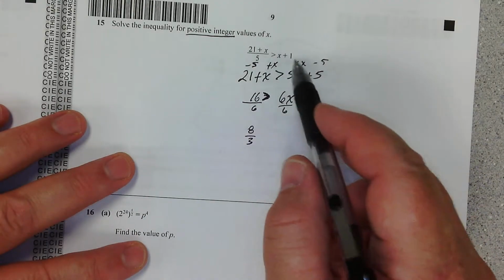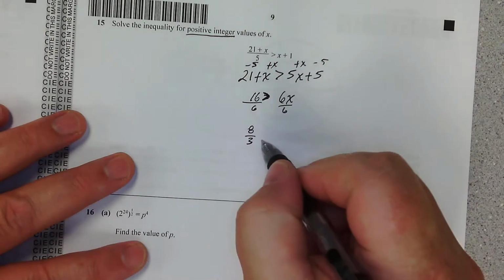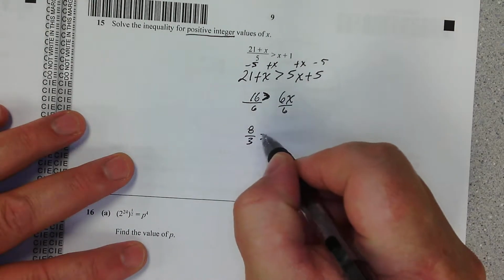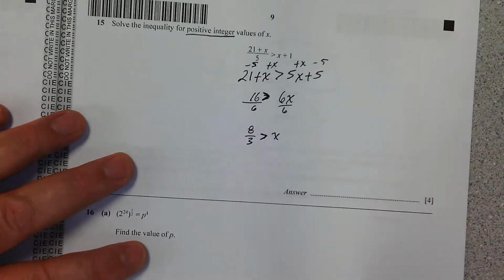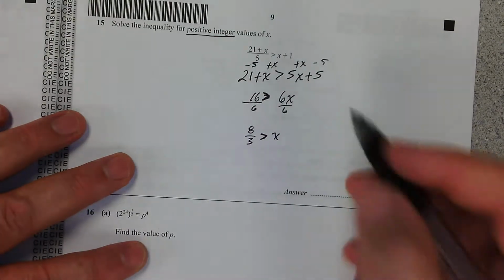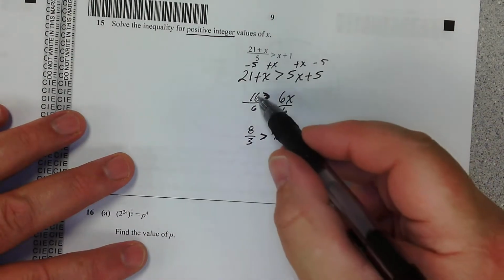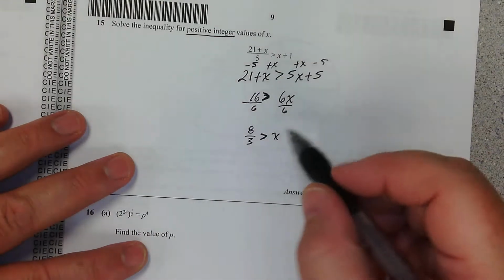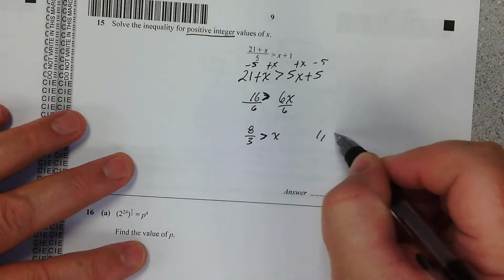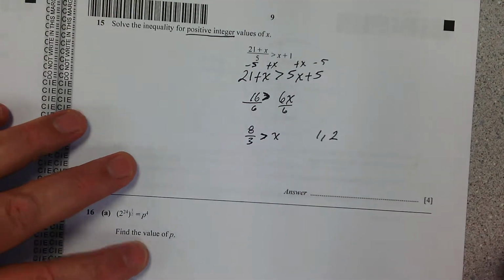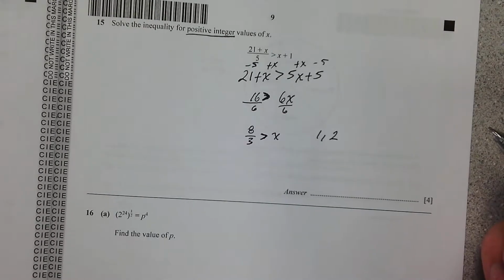So we got 5x plus 5, and that's greater than x. I'm not sure. Something's not right. It's just kind of sticking with me. Anyway, that would be 1 and 2, because 8/3 is a little less than 3.